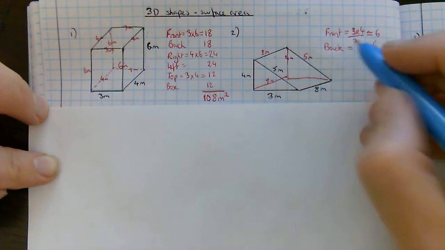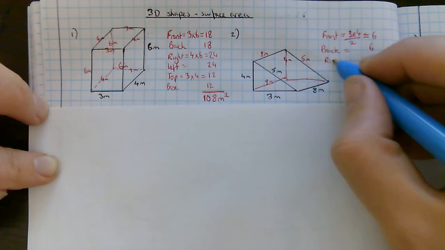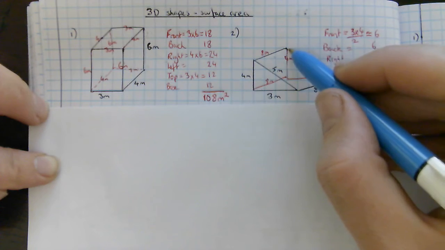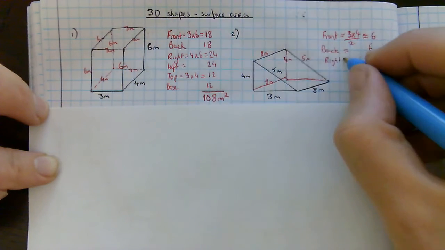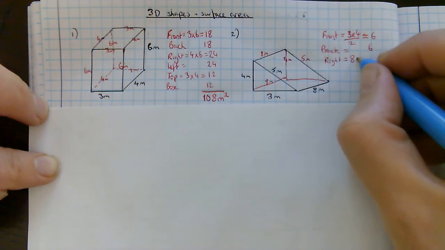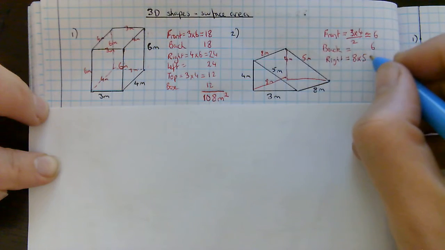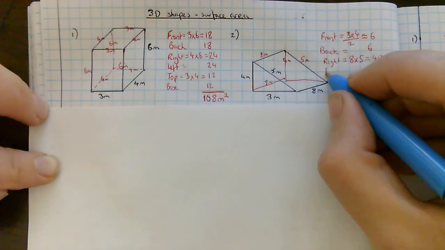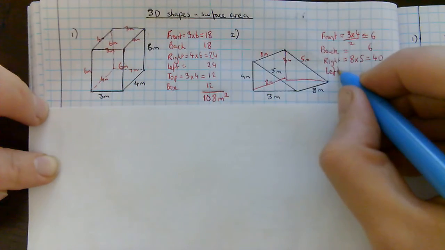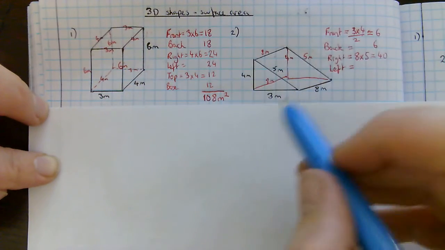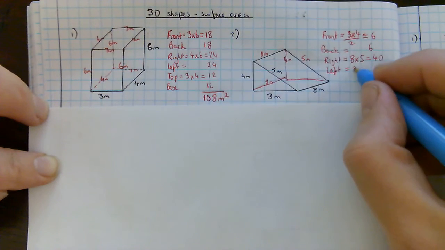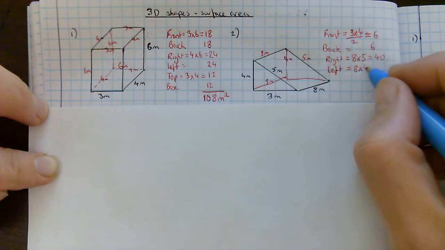The right hand side. Well, what kind of shape do I have on the right hand side? Well, it's a rectangle. It's 8 meters wide, 5 meters tall. So 8 times 5, which is 40. The left is also a rectangle. Here, 8 meters wide, 4 meters tall. 8 times 4 is 32.